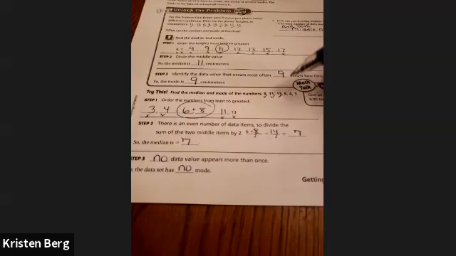All right, here's the next one. You are again going to put them in least to greatest order. So 3 is first, then 4, then 6, and then 8, 11, and 13. And then you're going to start from here and cross them out until you get to the middle.